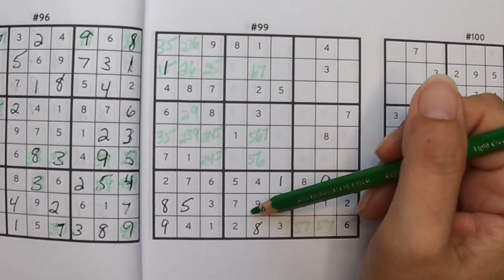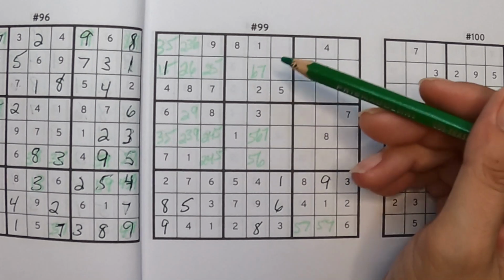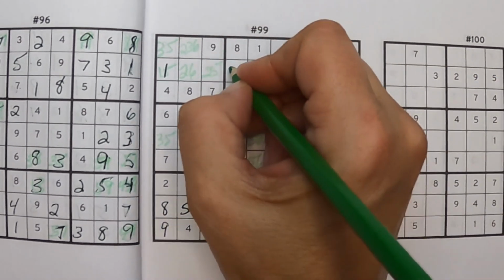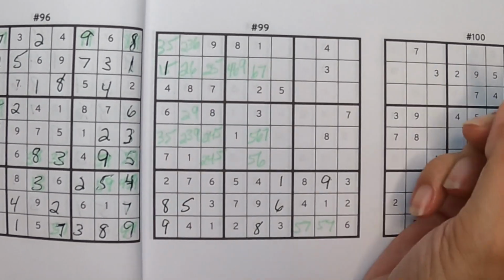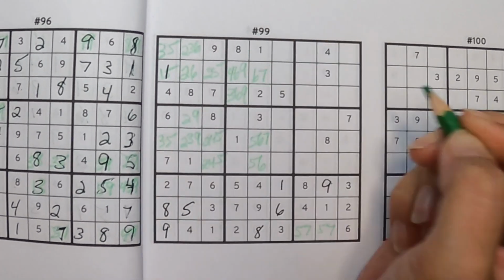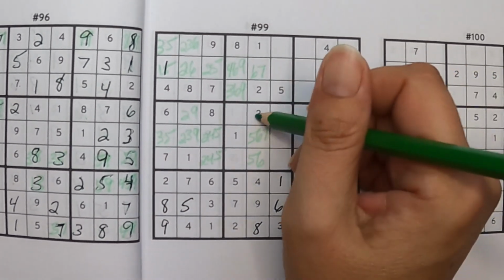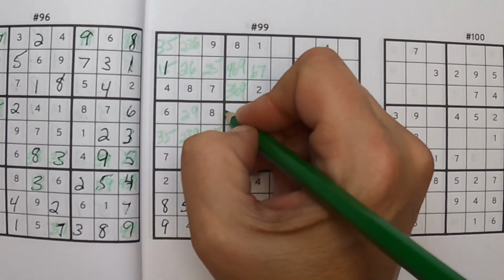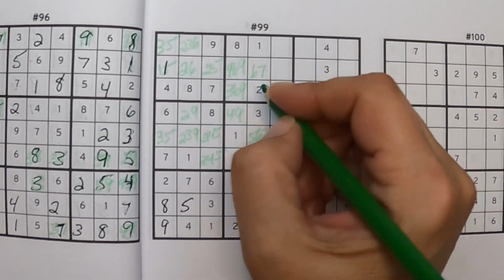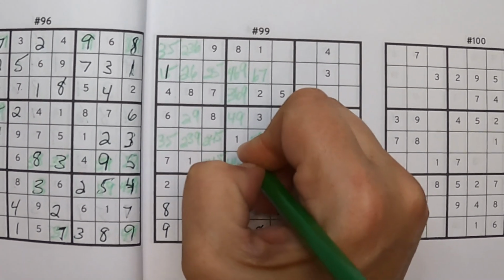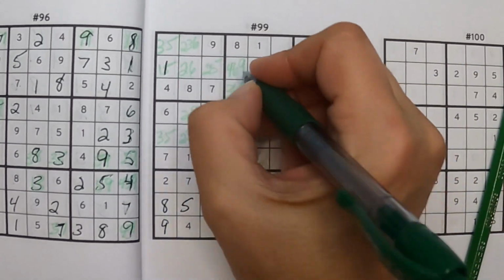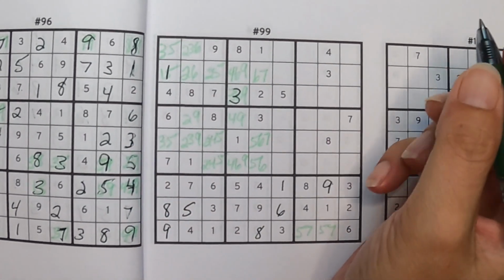For this column, we're missing 3, 4, 6, and 9. Got the 3 here, so 4, 6, 9. 4 here, so 3, 6, 9. 3 and 6 here, so 4, 9. And just the 3 here, so 4, 6, 9. But if we look back, then the only place our 3 can be is here.